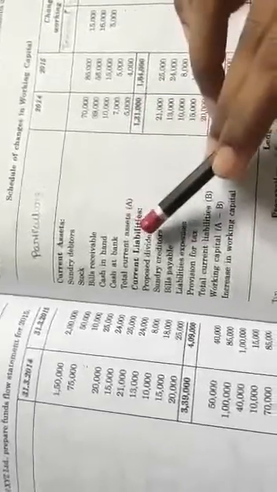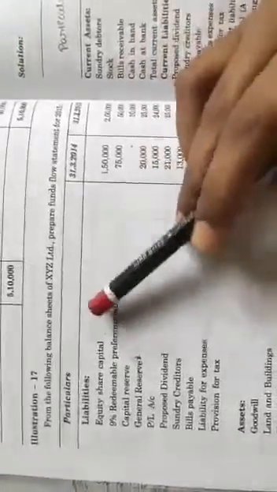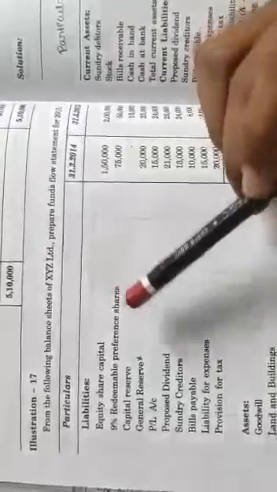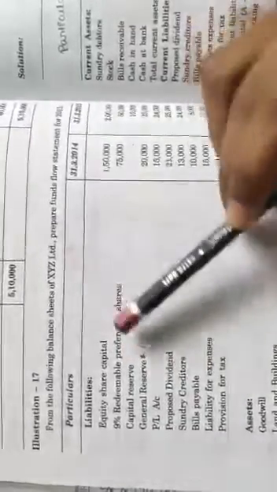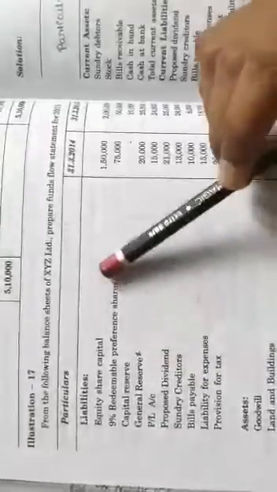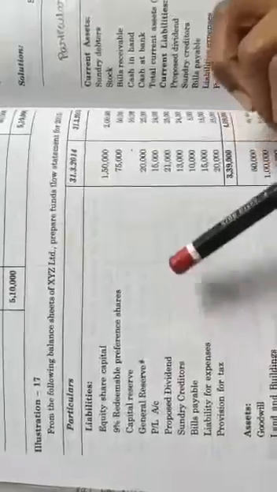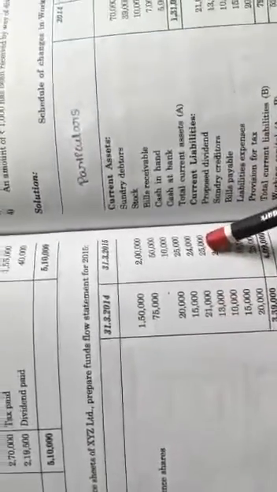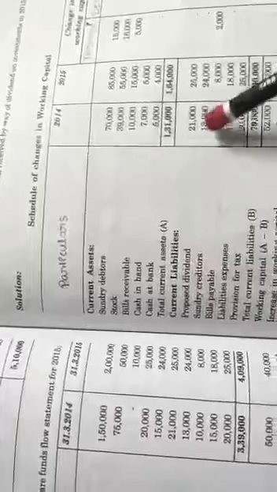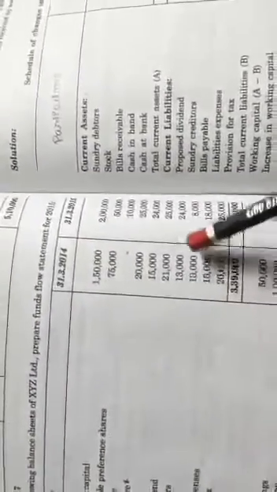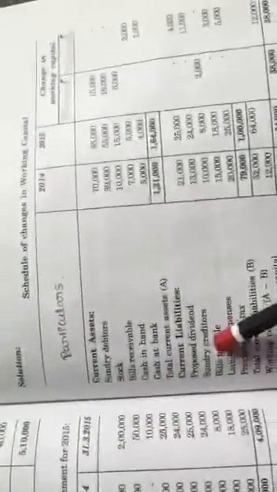Next you have to record the current liabilities. So see in the problem what and all current liabilities we have. Equity share capital, no, it is not a current liability. Then redeemable preference share, no. Capital reserve, no. General reserve, no. Profit and loss account, no. Next, proposed dividend. So here proposed dividend is a current liability. So write that 21,000 and 25,000 here. Then we have sundry creditors, that is 13,000 and 24,000.